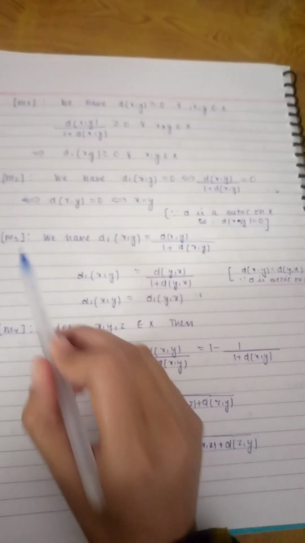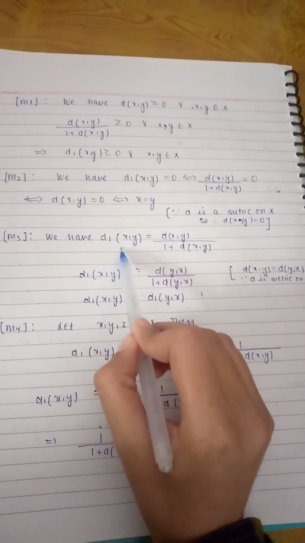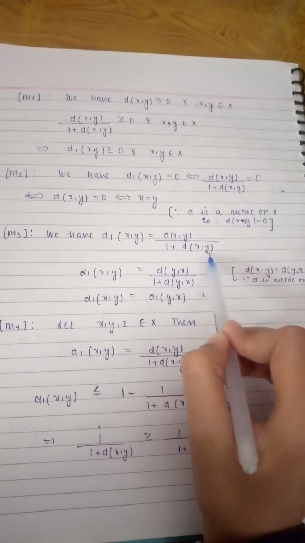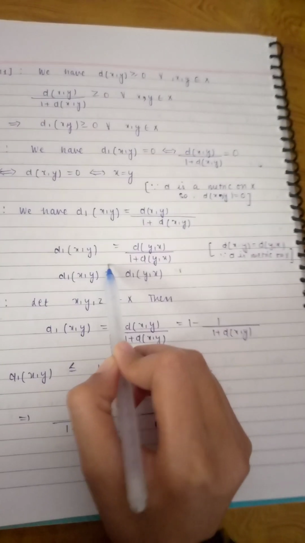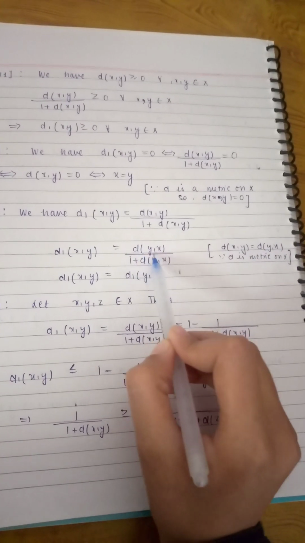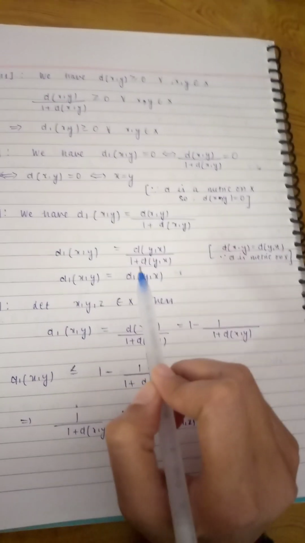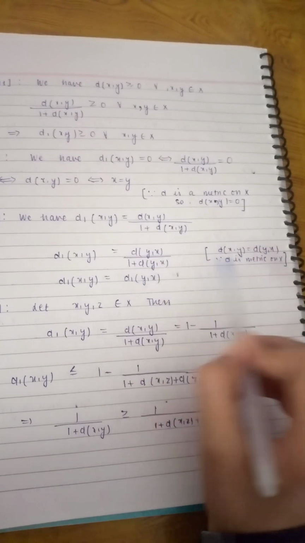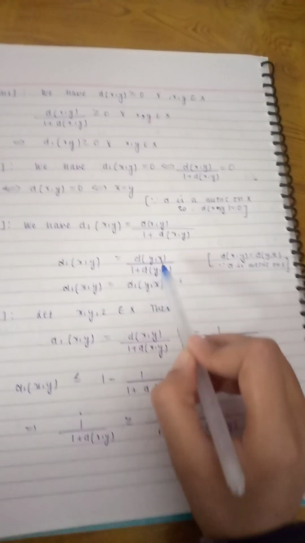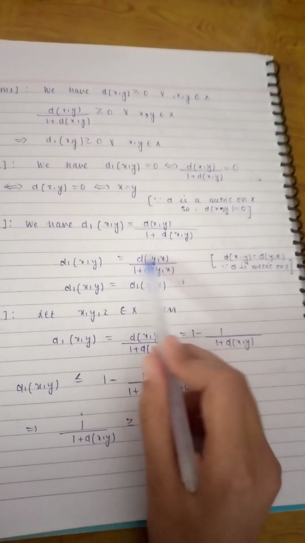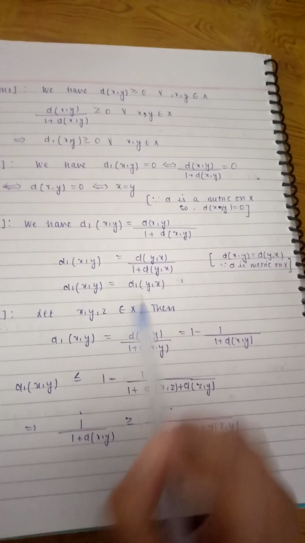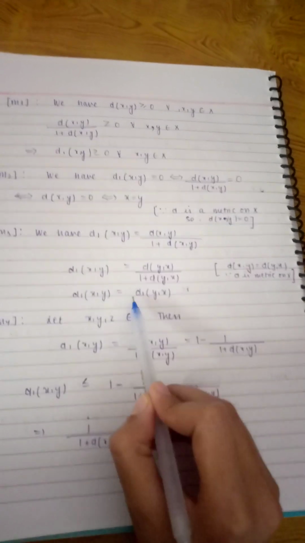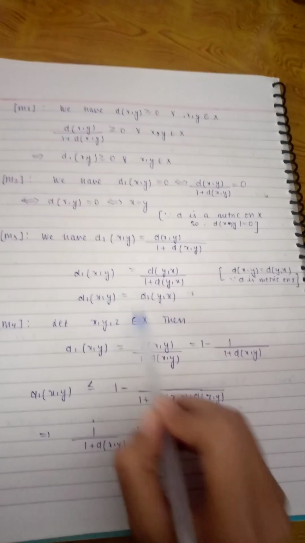Now let's come to the third axiom, which is M3. We have d1(x,y) equal to d(x,y) upon 1 plus d(x,y). So here d1(x,y) can be written as d(y,x) upon 1 plus d(y,x), as d(x,y) is equal to d(y,x). So we have written d(y,x) in place of d(x,y). According to the definition given in the question, it will be equal to d1(y,x). So here d1(x,y) is equal to d1(y,x). So our third axiom is proved.